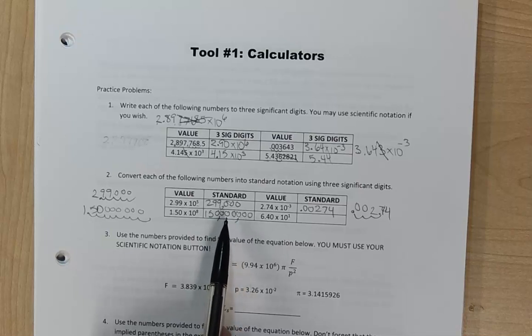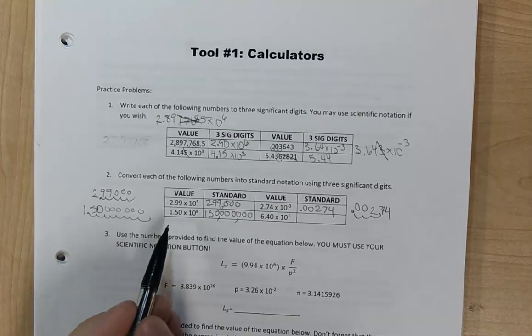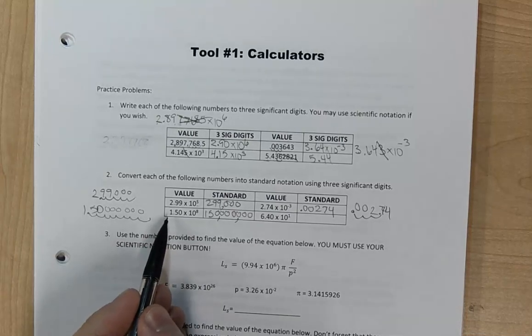They're all just zeros. So if you just looked at this number, it would look like it only has 2 significant digits, and we've lost a level of significance. We've lost accuracy, because standard notation doesn't deal with significant zeros as well as scientific notation does.